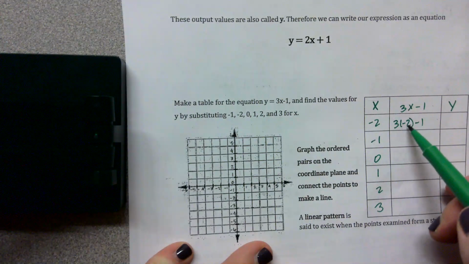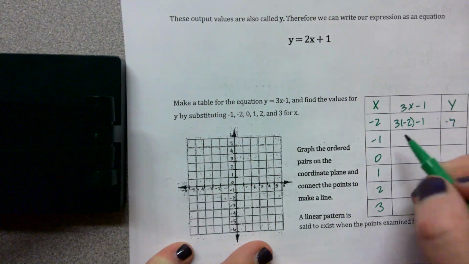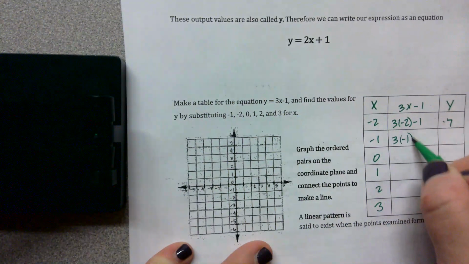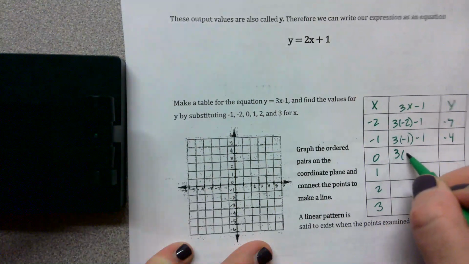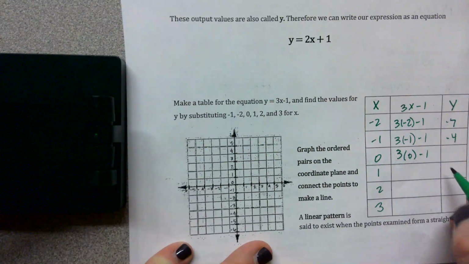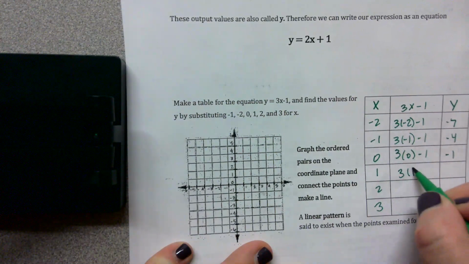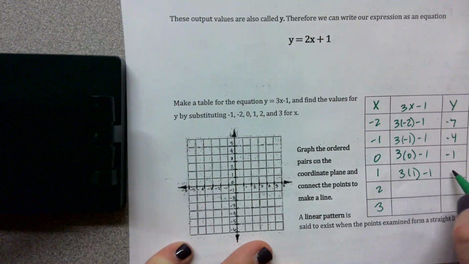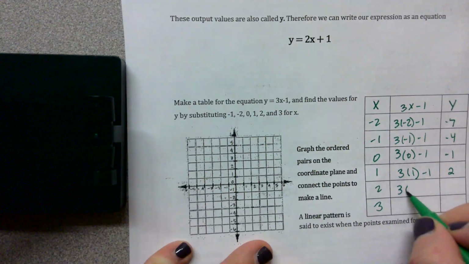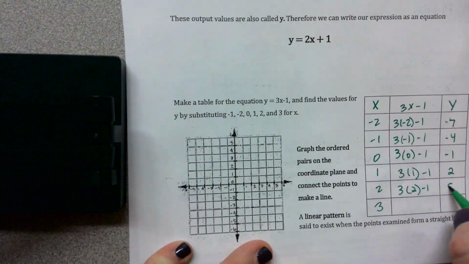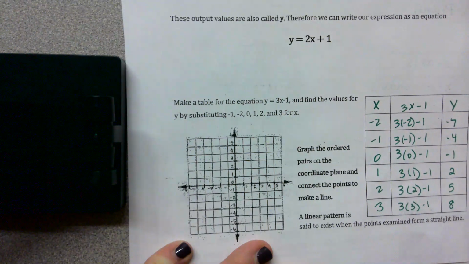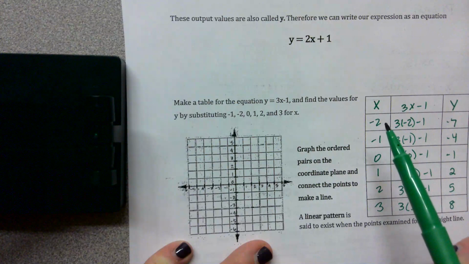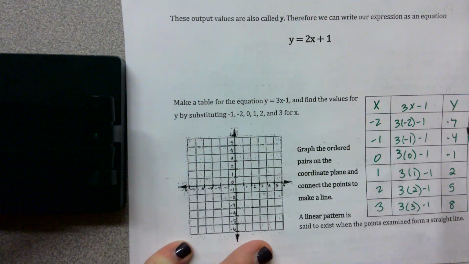I'm going to substitute a -2 and I'll get -7. I'm going to substitute in -1 to get -3 minus 1 is a -4. I'm going to substitute in 0 to receive -1. 3 times 1 minus 1 is a 2. 3 times 2, 6, minus 1 is a 5. And 3 times 3 minus 1 is an 8. So this is my coordinate, -2, -7.